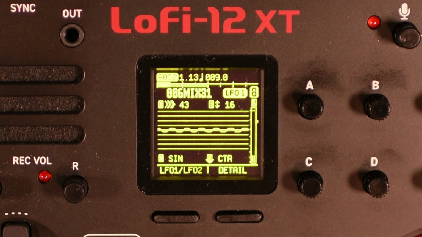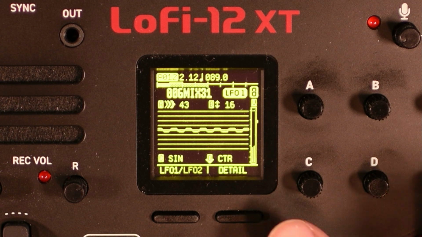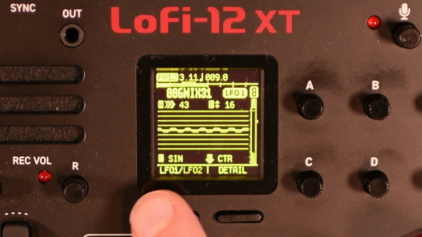Okay, next up is the delay send, which I'll control with LFO2. To access the LFO2 settings, press the left auxiliary button.